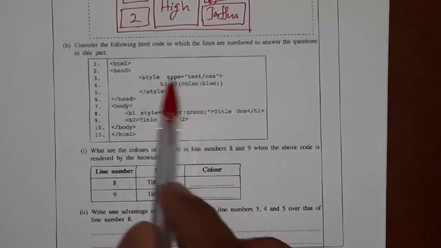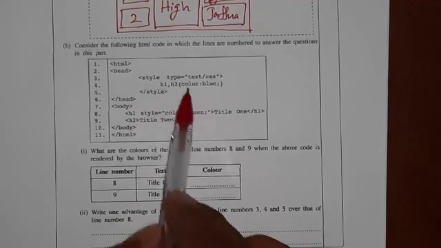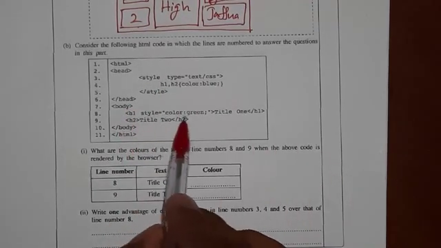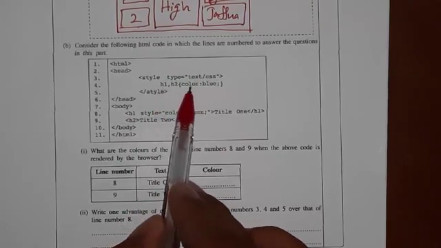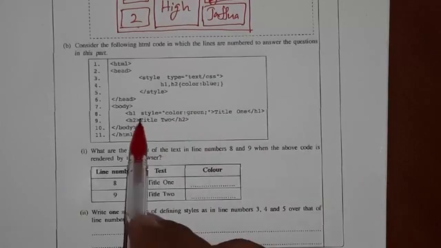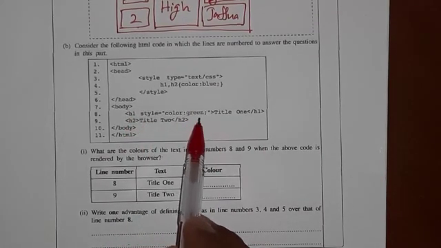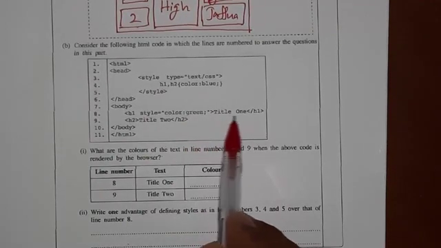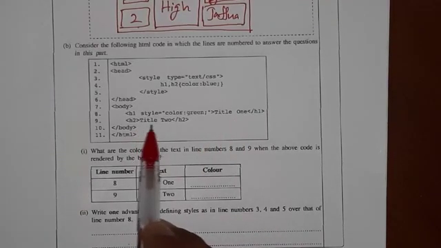If you carefully go through this code, you can see this is an internal style. This internal style is applied to the whole web page. But there's an inline style. This internal style says that the heading 1 and heading 2 are in blue color. But the inline style for the heading 1 is in green color. So title 1 is displayed in green color. This heading 2 is displayed in blue color.